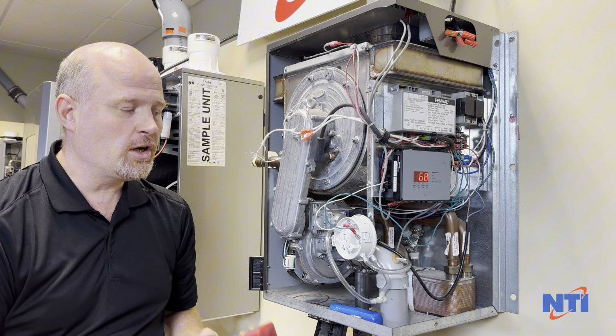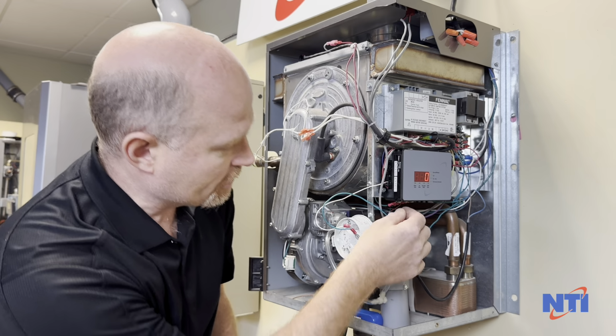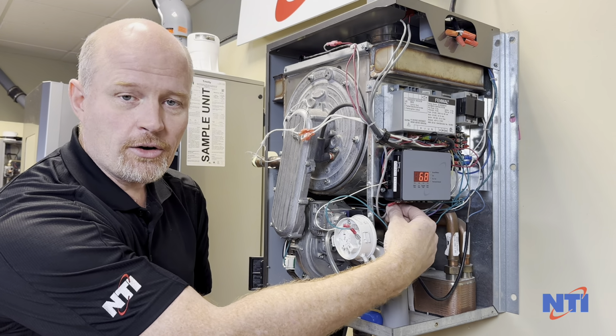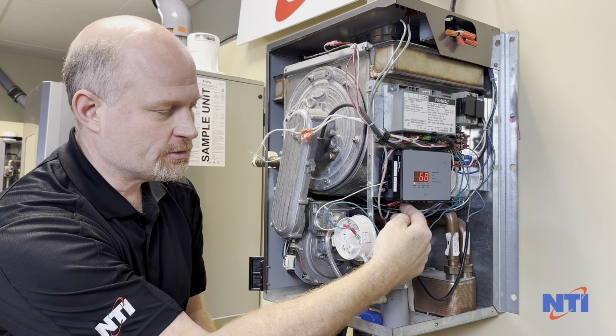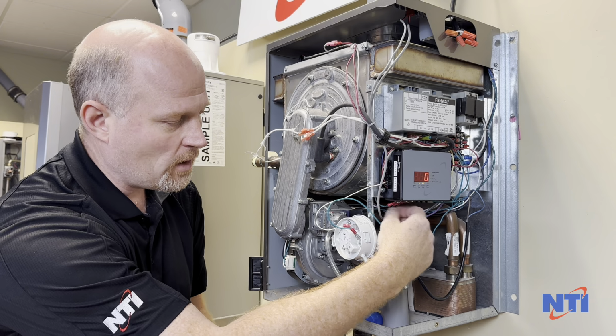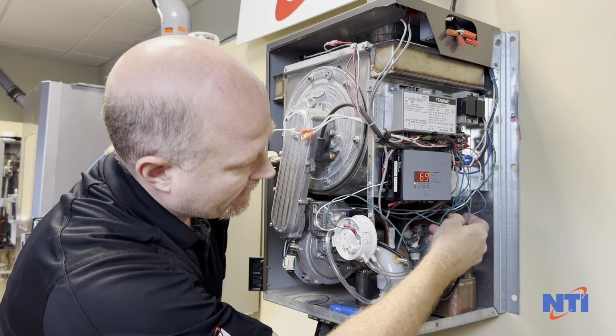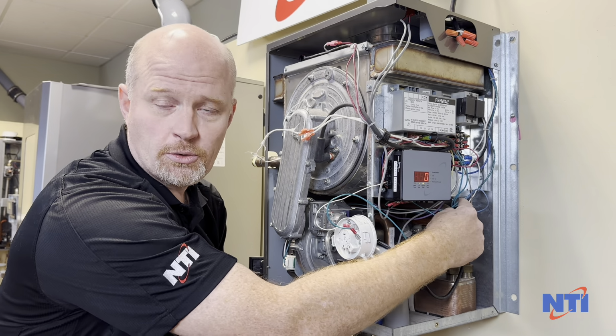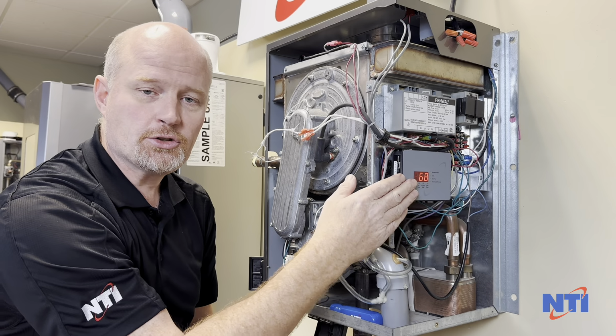The first thing you're going to want to do is go to your Sentry controller, find the C wire on the bottom of the control. So it's the middle screw. It should have a green wire. Follow that wire back and make sure that it is grounded securely. This is especially important if the control has been replaced.